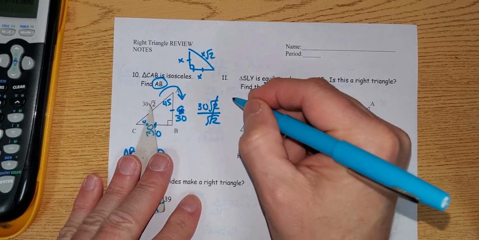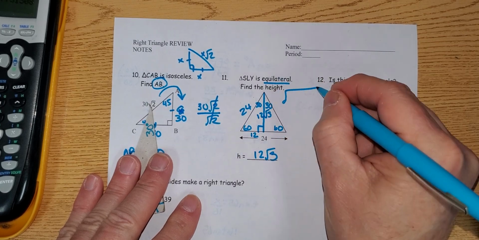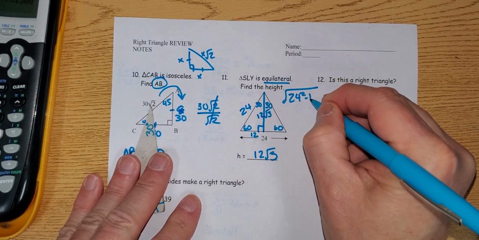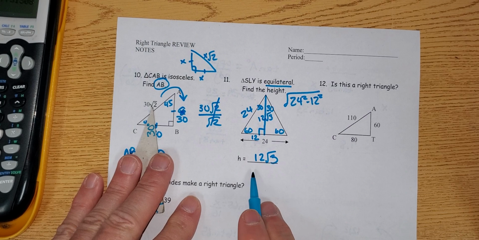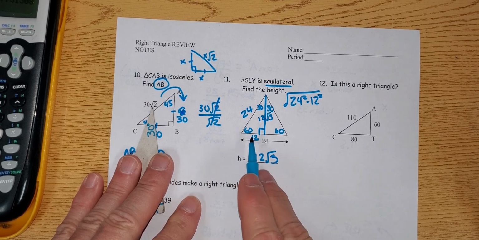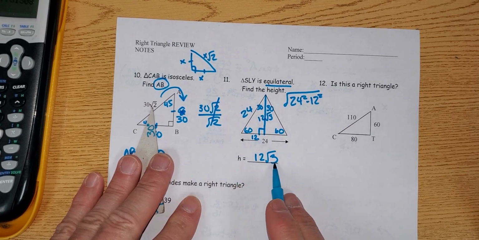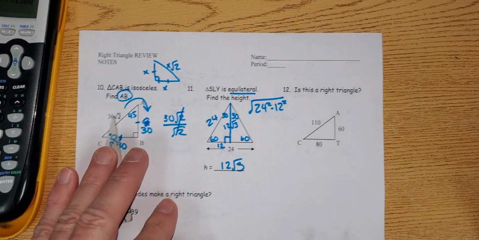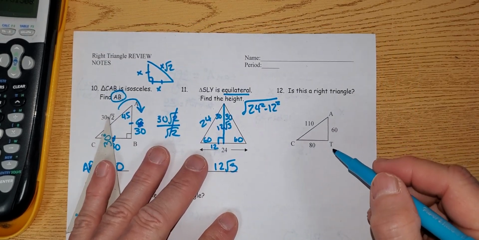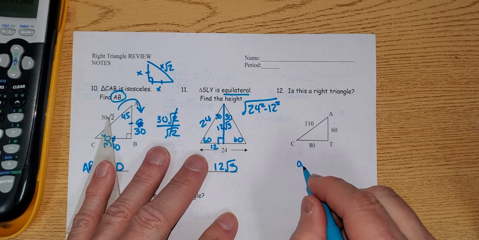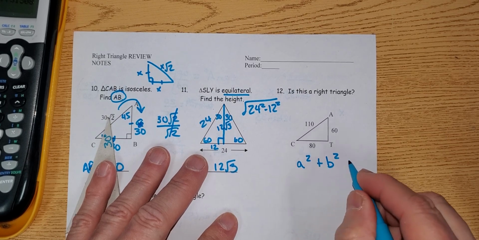You know, some people would have done 24 squared minus 12 squared, right? And that would have given you the answer, but this is quick. You get 12 and then multiply by radical 3 and you're done. And it's the exact answer. Okay? So is this a right triangle? Okay? What you have to do is use the Pythagorean theorem to find out.